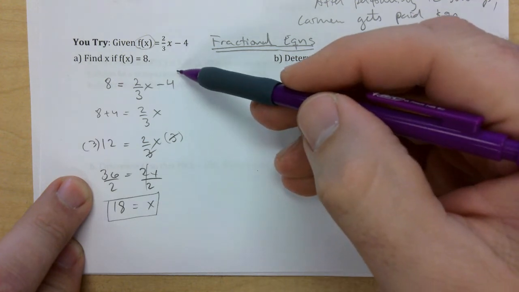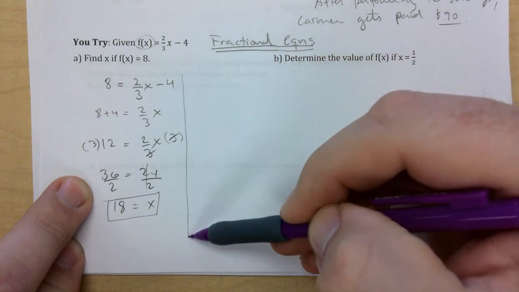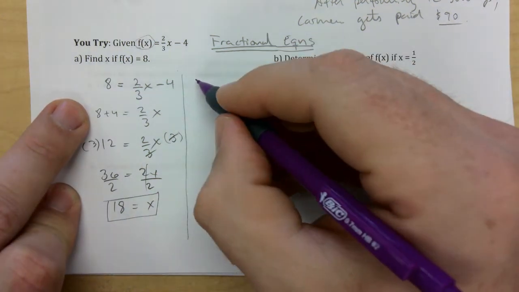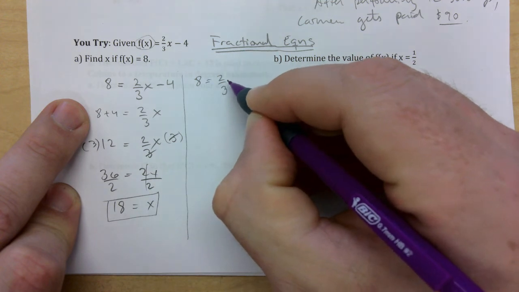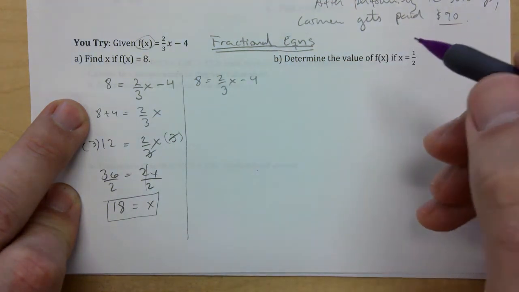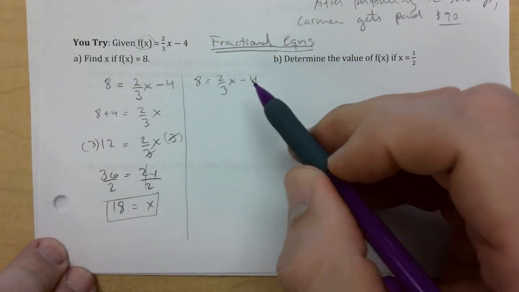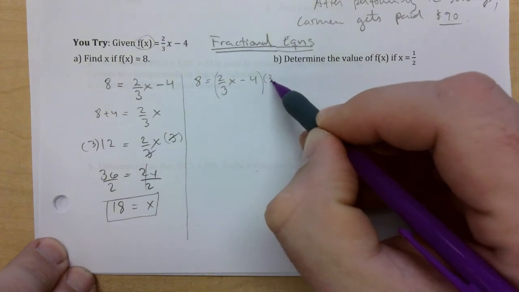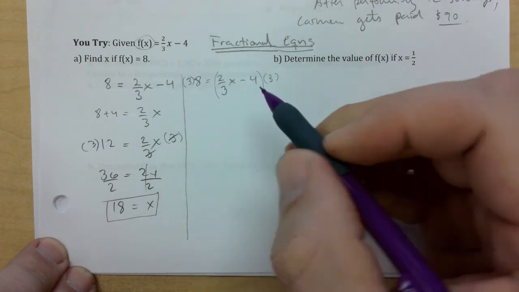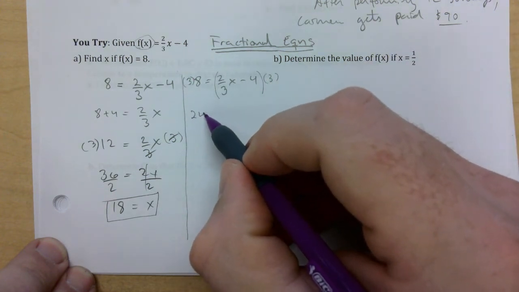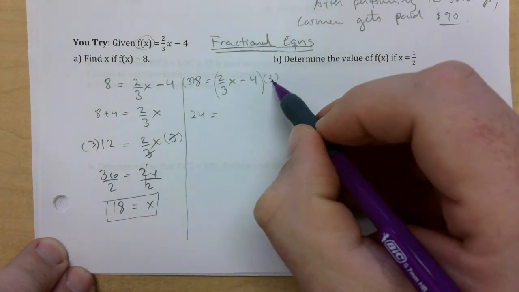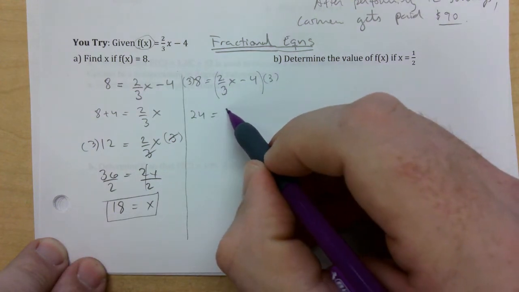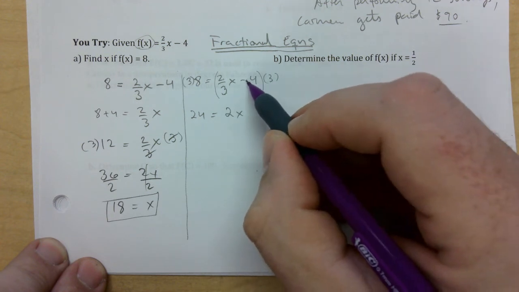I'm tempted to show you, if you're a rebel and you forget to do what I just did, to first bring the 4 over, then I will show you what's going to happen. So let's say you say, hey, I want to get rid of that 3. Then that means you have to multiply everything by 3, the whole side by 3. 3 times 8 is 24. 3 times 2 is 6, divided by 3 is just 2, right? So you end up with 2x, that's good, minus 12.